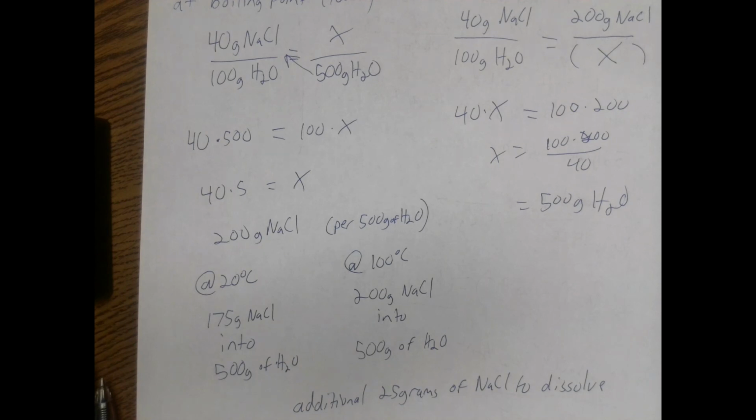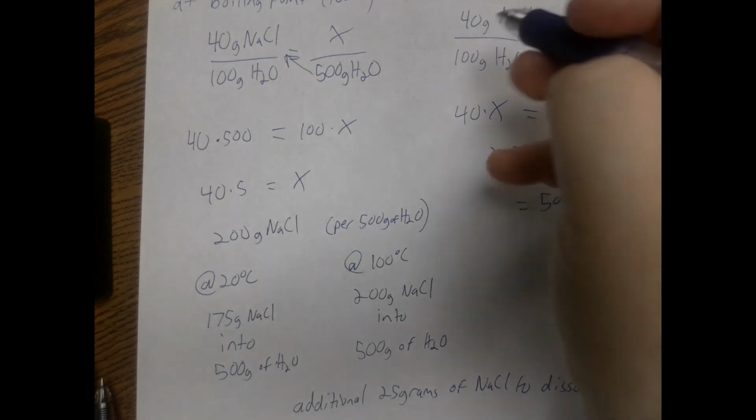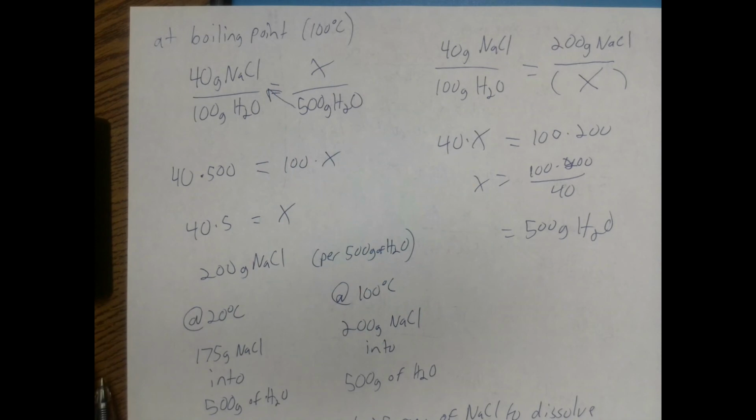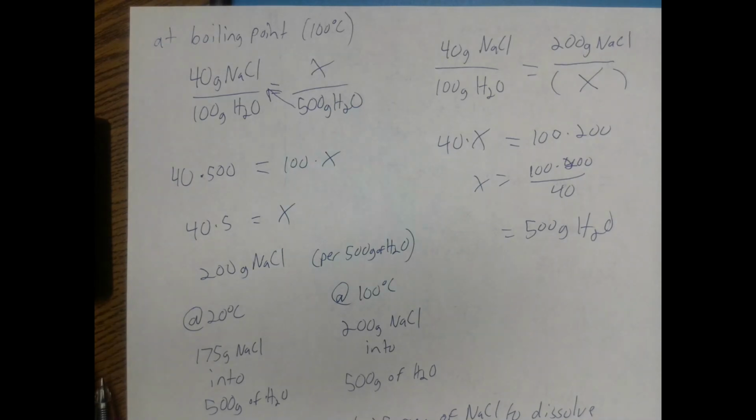I tried doing dimensional analysis, but it's confusing to explain it with dimensional analysis. It's better just to do cross multiplication. I also tried doing more algebra, where cross multiplication just makes a whole lot more sense.